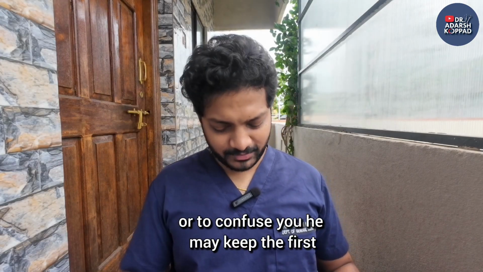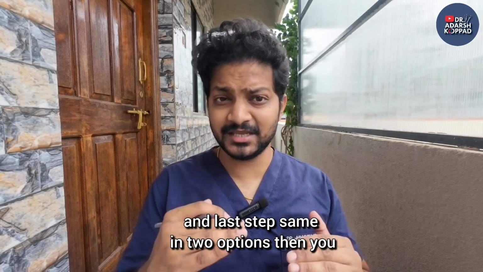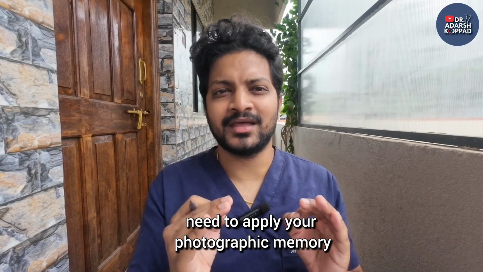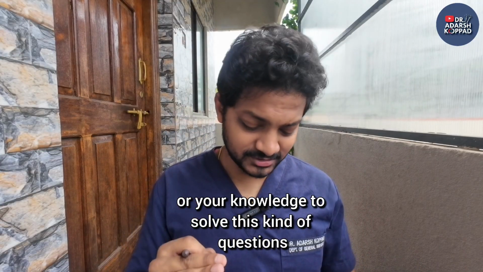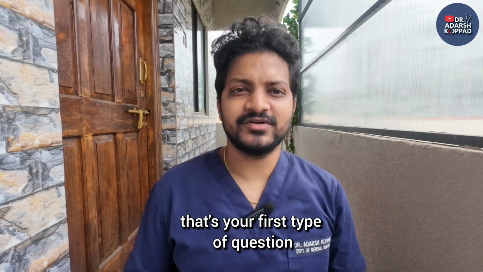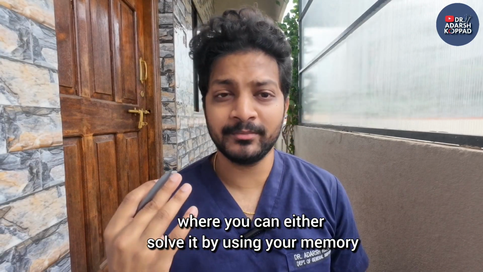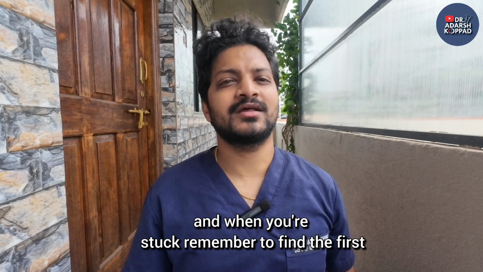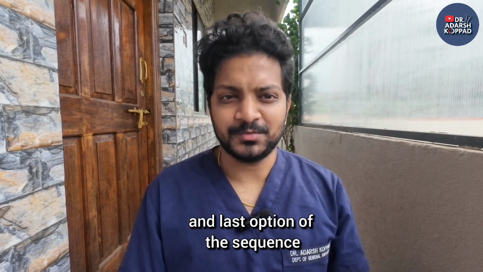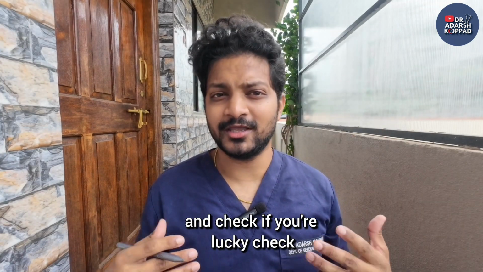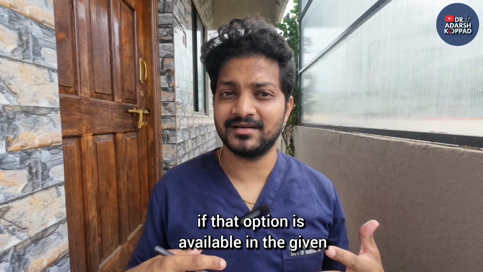Or, to confuse you, the examiner may keep the first and last step the same in 2 options. Then you need to apply your photographic memory or your knowledge to solve this kind of question. That's your first type of question, sequential arrangement, where you can solve it using your memory or your concept. And when you're stuck, remember to find the first and last step of the sequence and check if you're lucky and that option is available in the given MCQ.